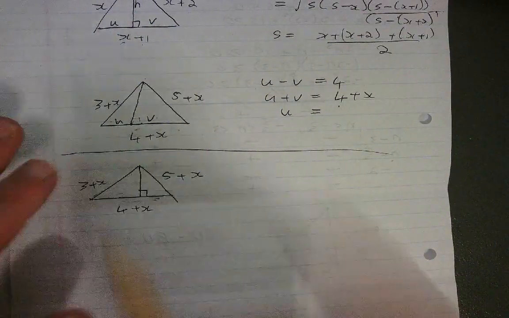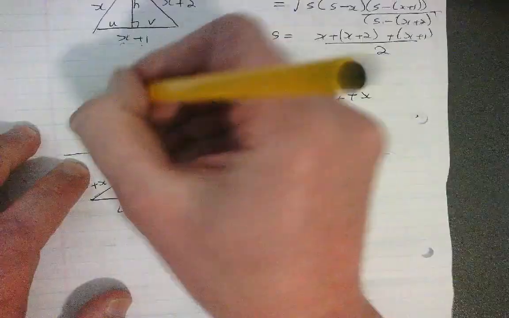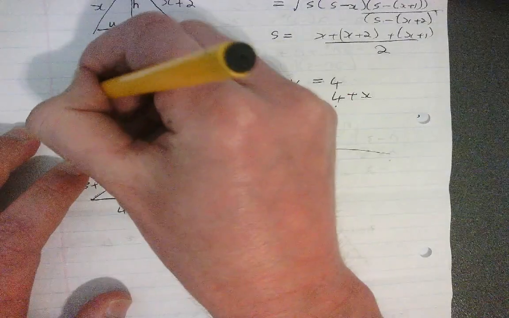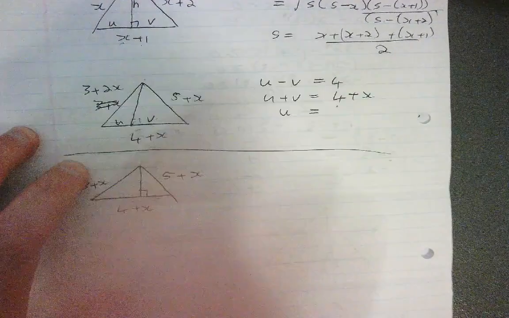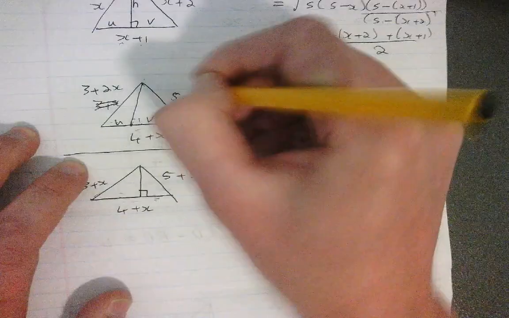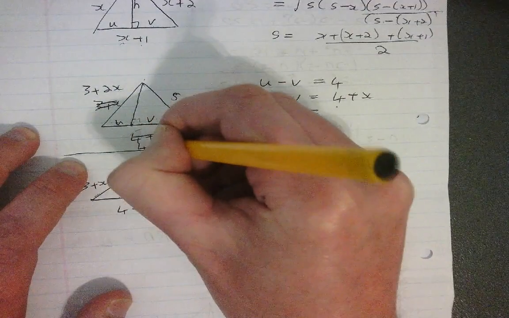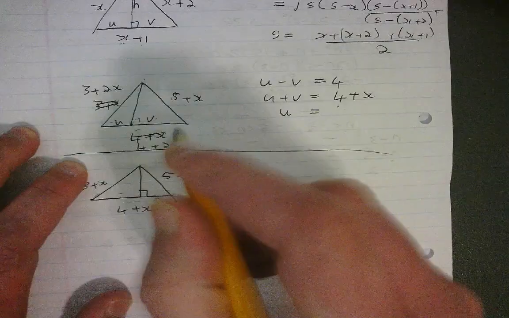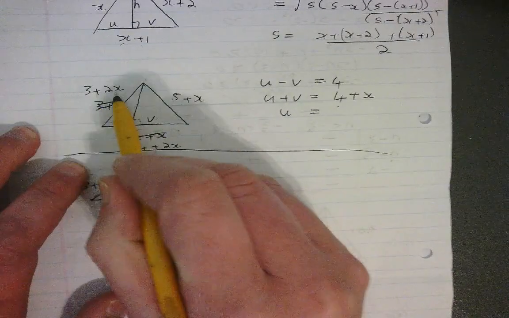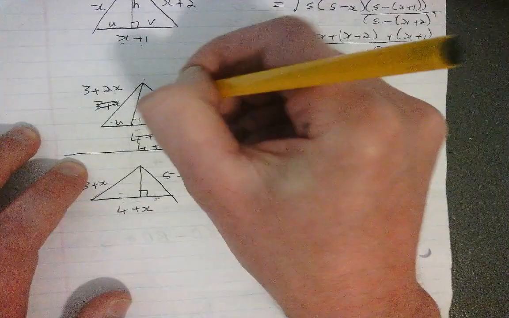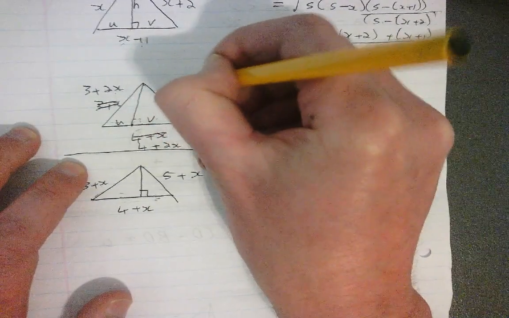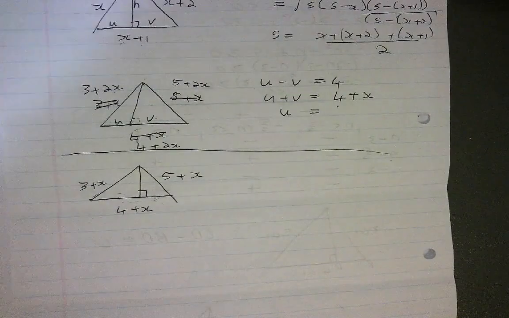Alice also told me it's better to work with multiples of 2 when dealing with these types of problems, because usually it avoids ugly fractions. So I'm going to just say this is 3 plus 2x, 4 plus 2x, and 5 plus 2x.